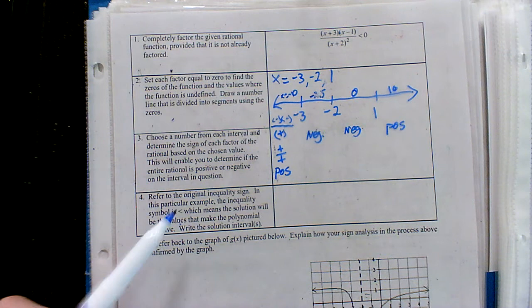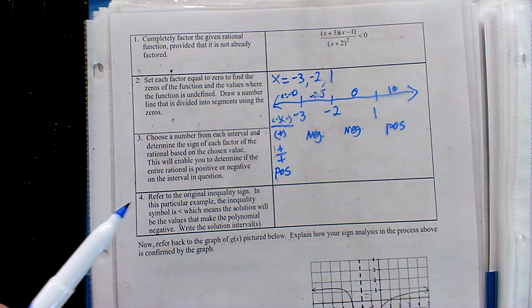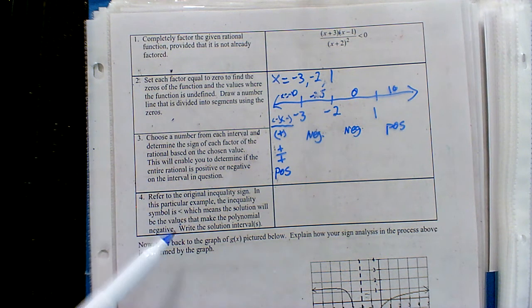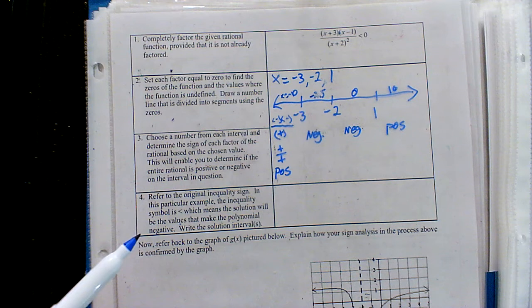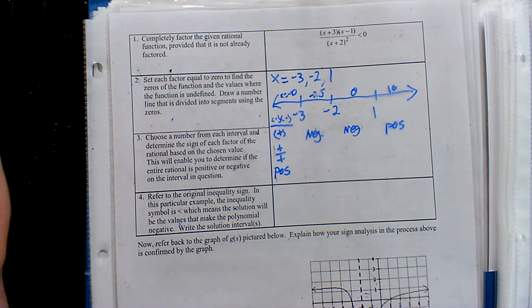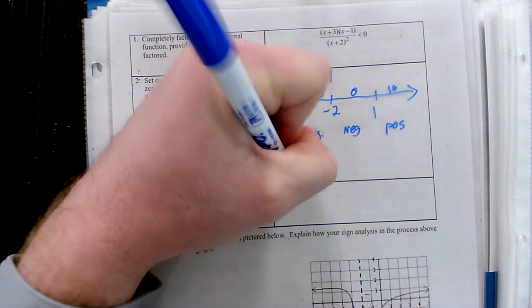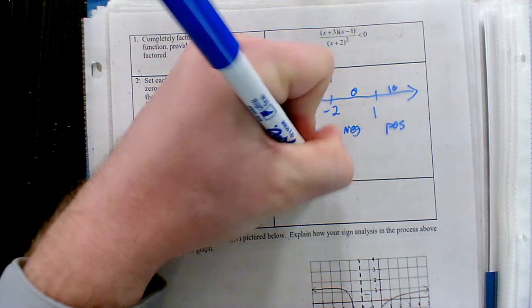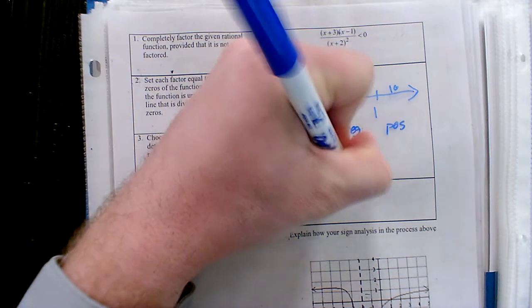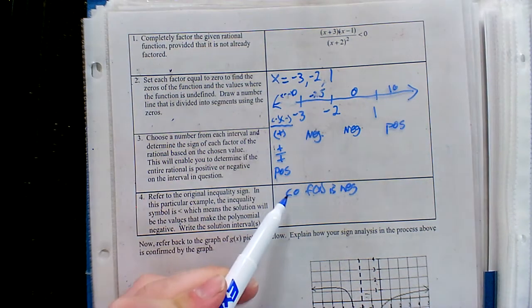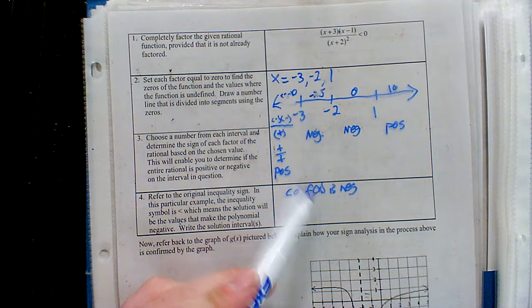So, refer to the original inequality sign. In this particular example, the inequality symbol is less than, which means the solution will be the values that make the polynomial negative. Write the solution interval or intervals. So if that's any value that's negative, less than 0 means f of x is negative, so that's what we're looking for. It says it has to be less than 0, so f of x is negative.